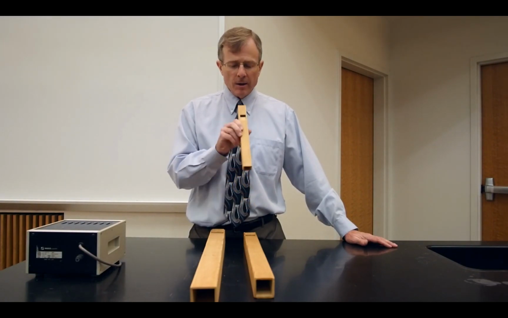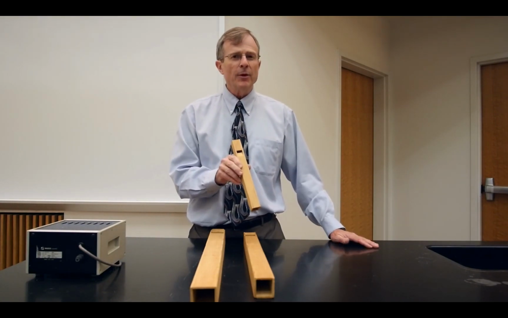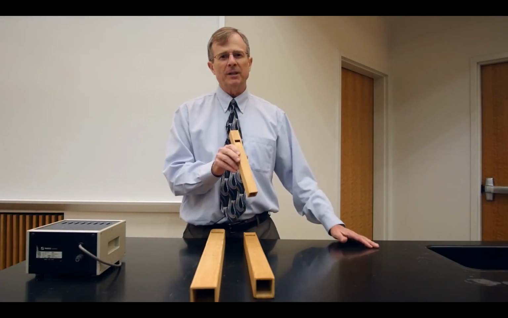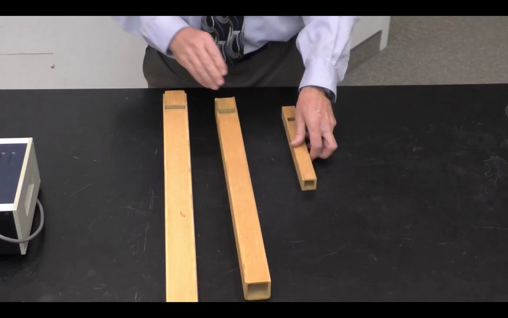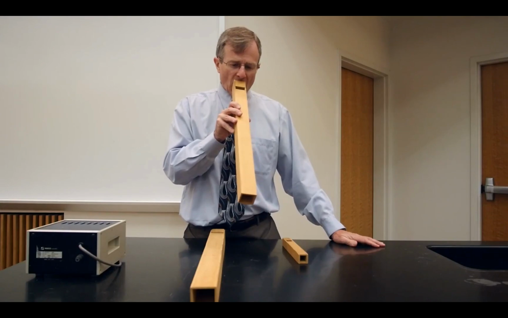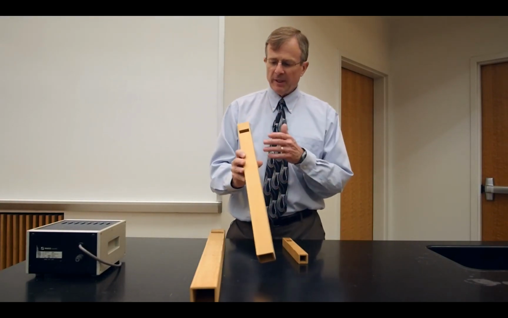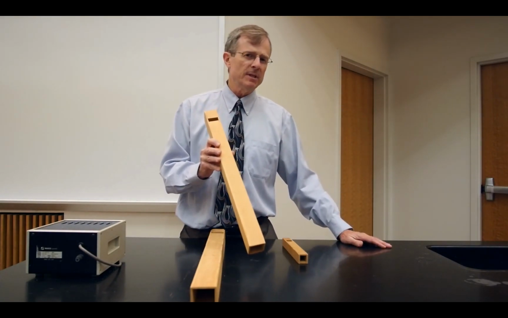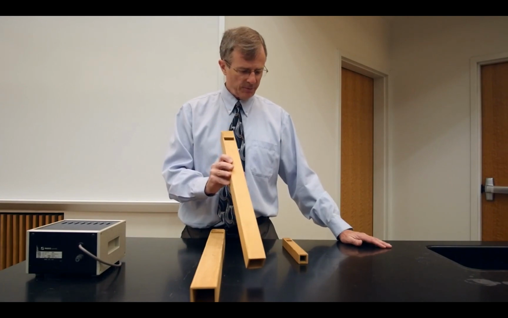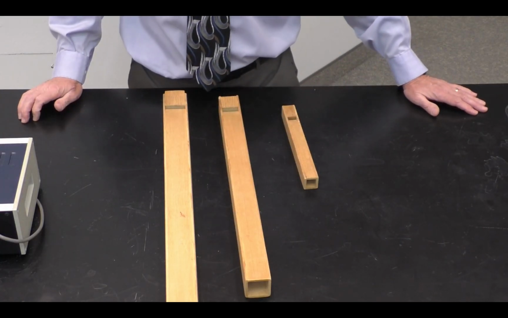If I blow a little harder, I get a mode that, for those of you that have musical background, will recognize as approximately an octave above it. Twice. Do the same thing on this one. So we get a lower mode, a higher mode, and then there's actually an infinite sequence of these modes that goes up to infinity, and that gives the organ pipe its character, its characteristic sound.